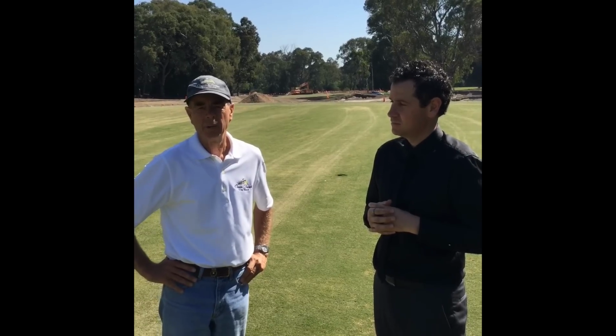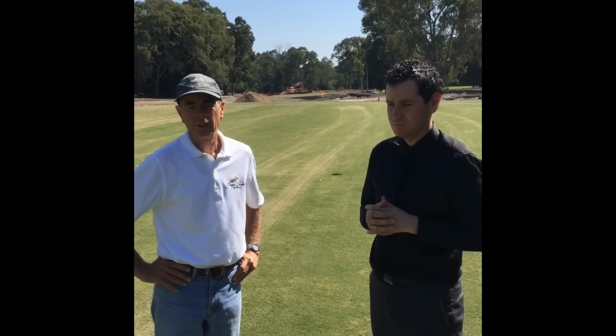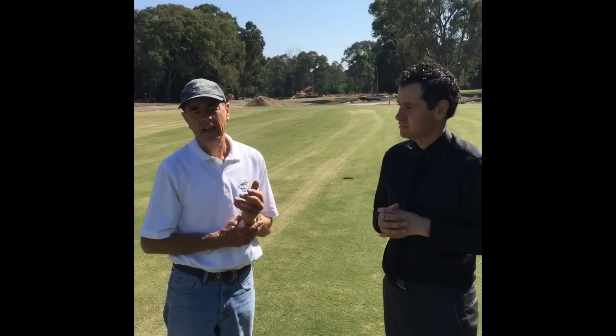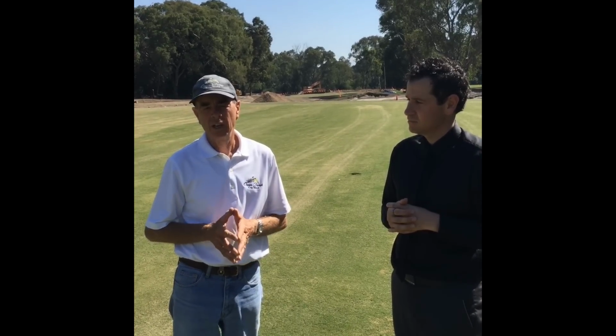Or they can play short of the bunkers. The bunkers don't start until we reach 230, 235 metres off the tee. So everybody's given an opportunity on the hole, and the hole becomes a little more challenging for the long hitter.